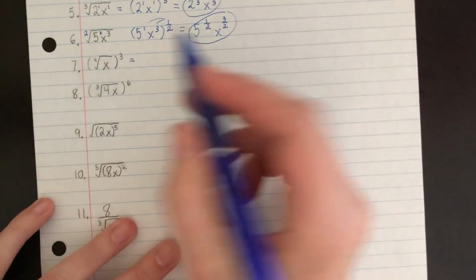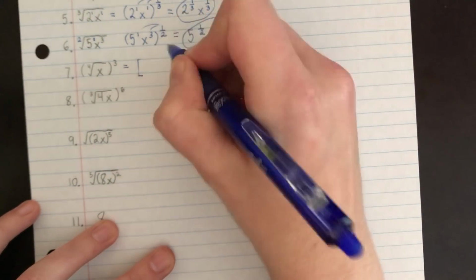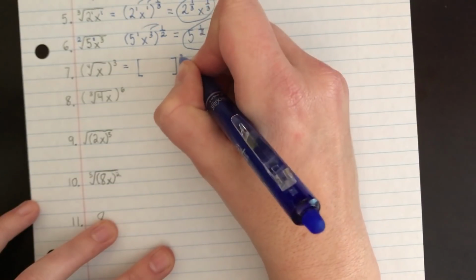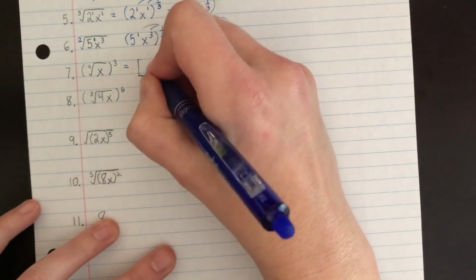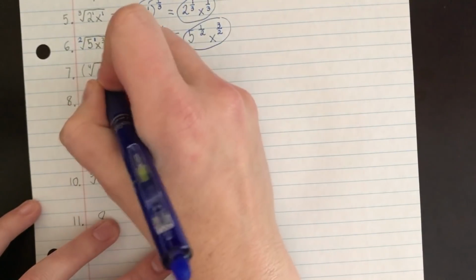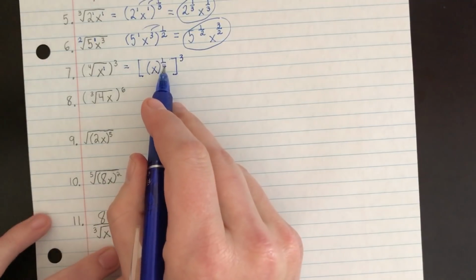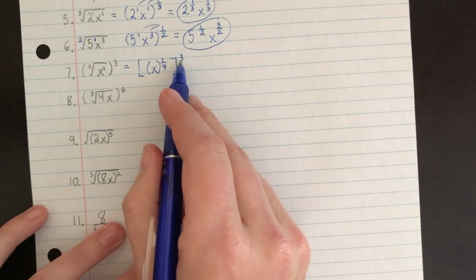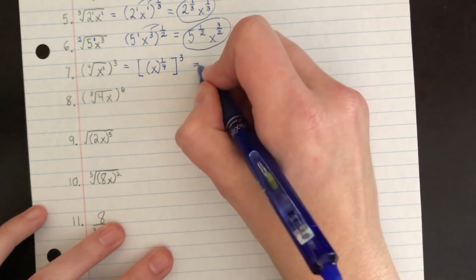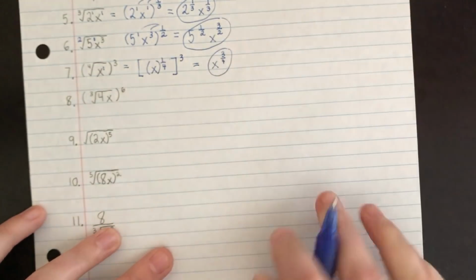Okay, here moving along, we have inside, we're following PEMDAS big time. In here, inside here, we need to convert this. I'm going to use brackets for the 3rd power. In here we have x to the 1/4 power, right? Because there's a 1 here and a 4 here. So that'd be like x to the 1/4 power. Raised to the 3rd power, so remember power to power, multiply. So that would be x to the 3/4 power.